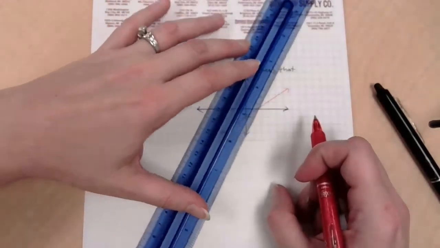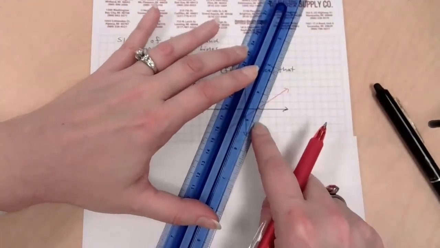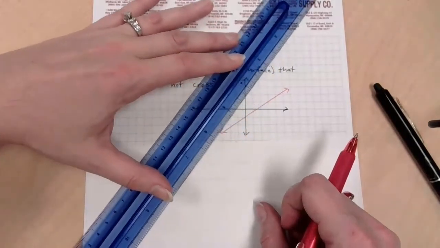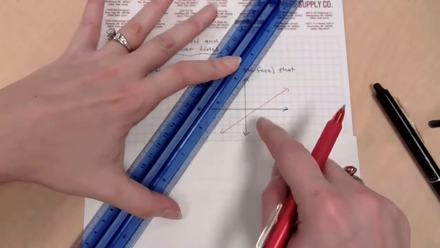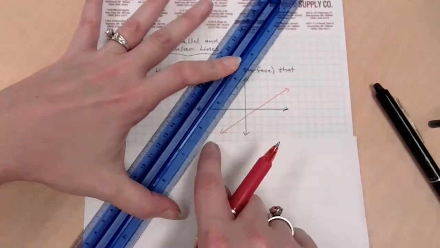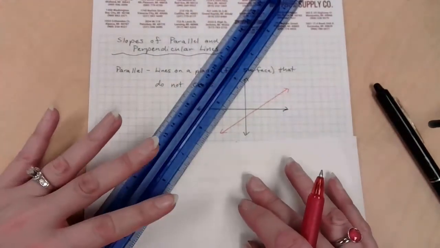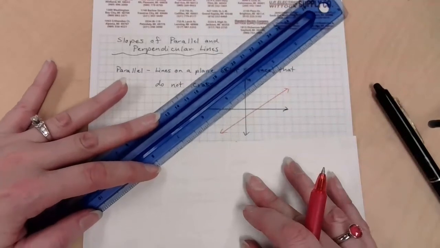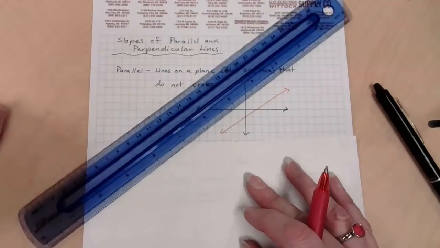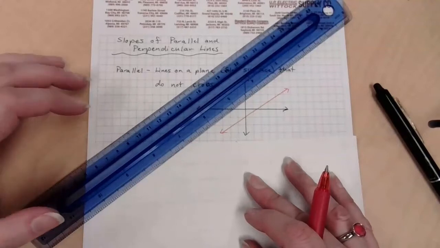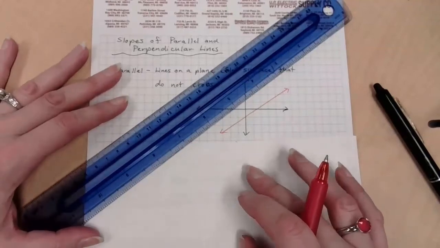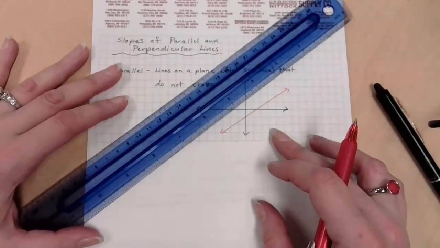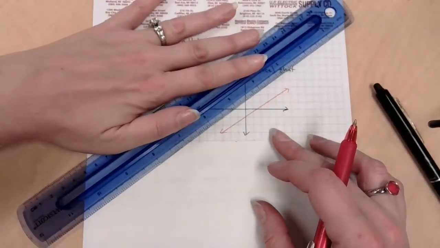If I do this, it'll cross the line, so we don't want that. If I do something like this, even if it's not crossing the line yet, if these lines keep going, they'll cross eventually. So where do I have to position this other line so that it will never, ever, ever cross? It would need to be running right alongside it, yes? It would need to be the same angle, the same slope.